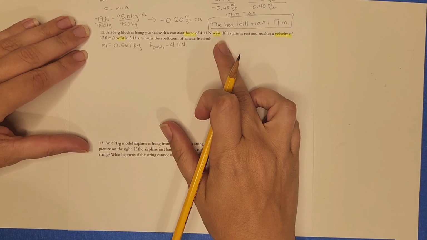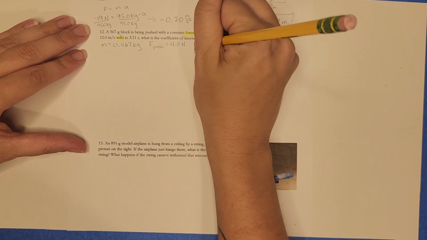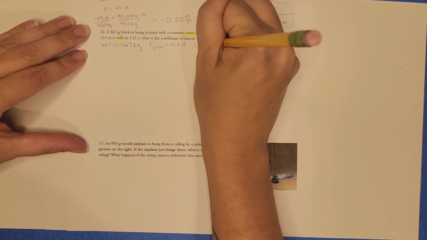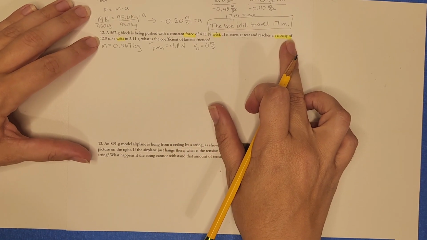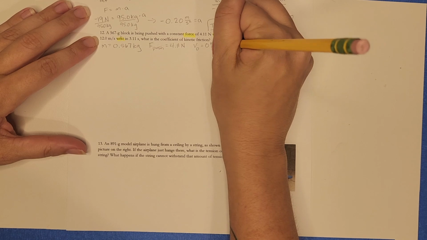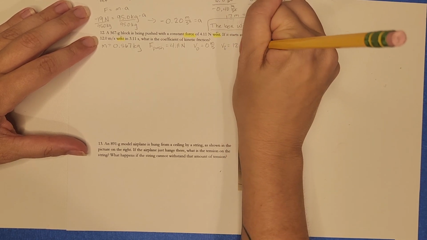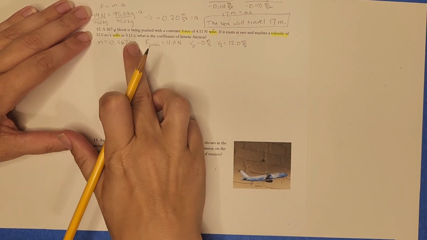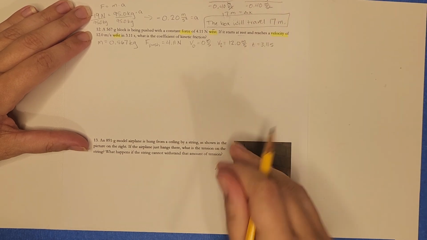Okay. It starts at rest. I see that word rest. So, it's starting at rest, so velocity naught equals 0 meters per second. Reaches a velocity of 12.0 meters per second, so my final velocity is 12.0, and 3.11 seconds. So my time equals 3.11 seconds. And my unknown is going to be my coefficient of kinetic friction.